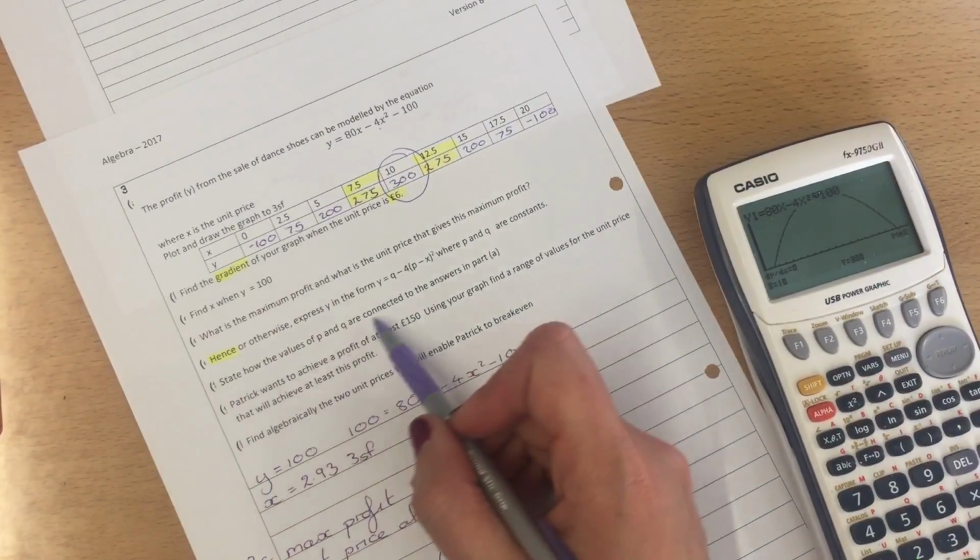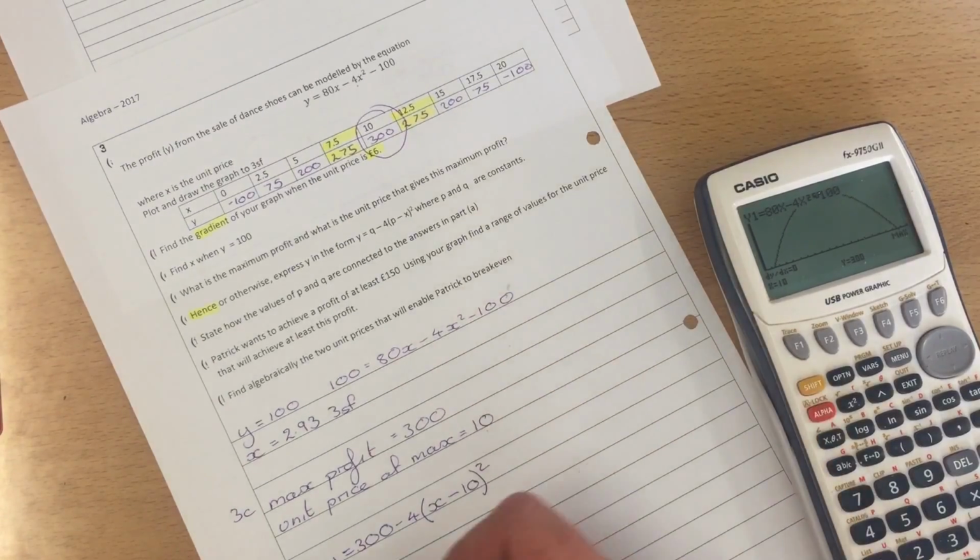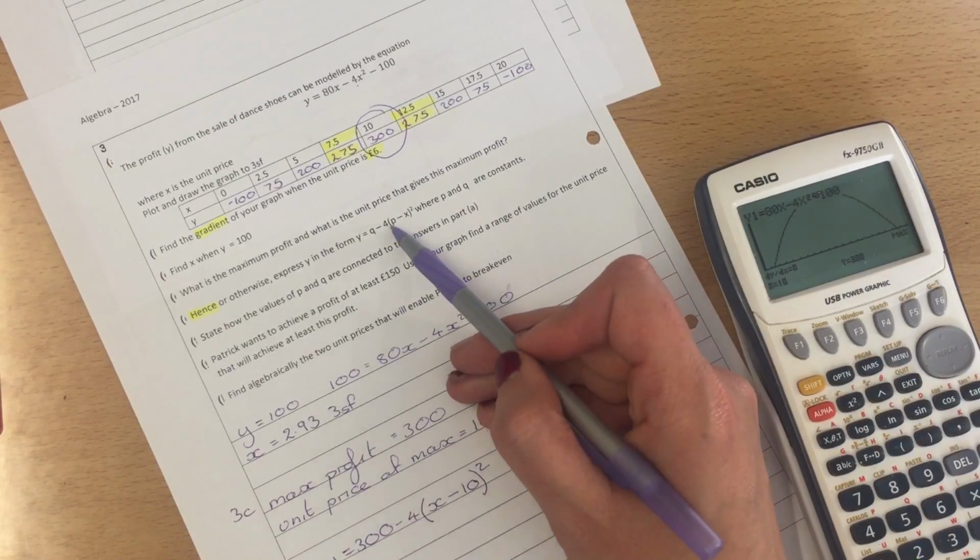Okay, state how P and Q are connected. It's going to come from 3e. P is the one in the bracket.